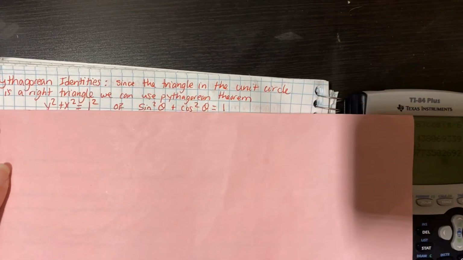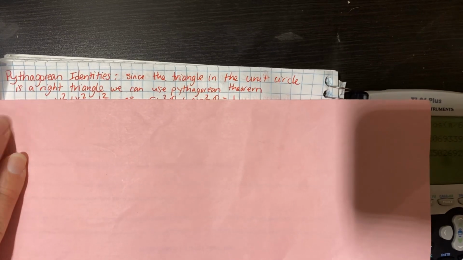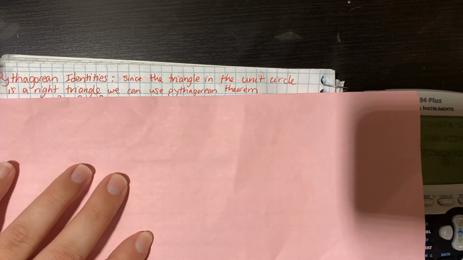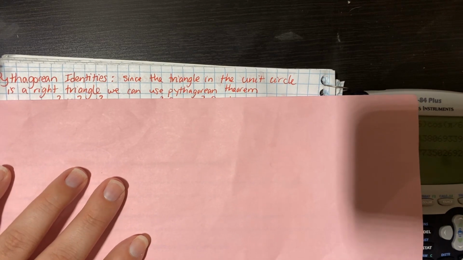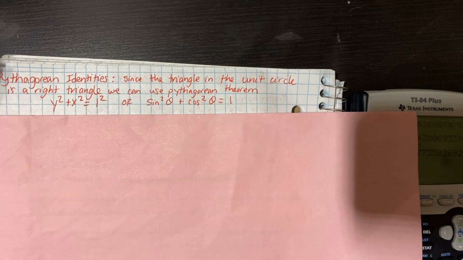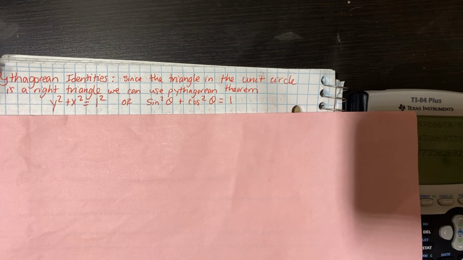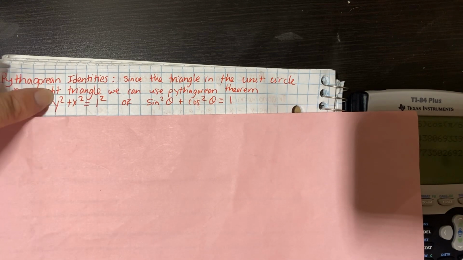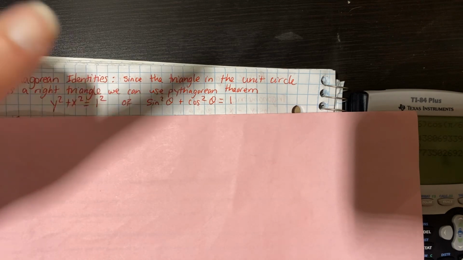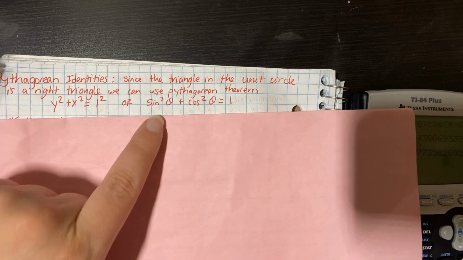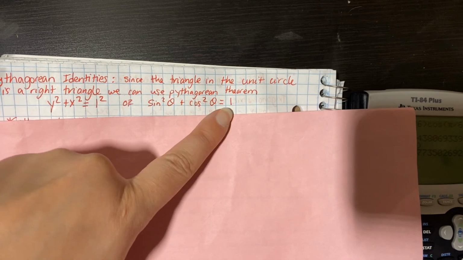Okay, so the next identity we have is the Pythagorean identity. Since our triangles in the unit circle are right triangles, we can use the Pythagorean theorem. So we know that a squared plus b squared equals c squared. Well, on our triangle, we could say that y squared plus x squared equals 1 squared. Or we could substitute those for sine squared plus cosine squared equals 1.